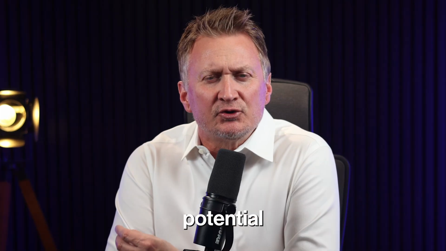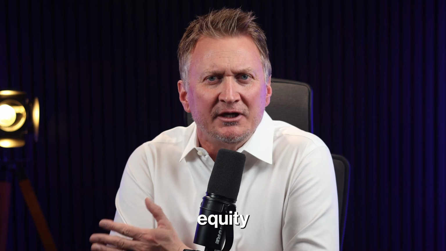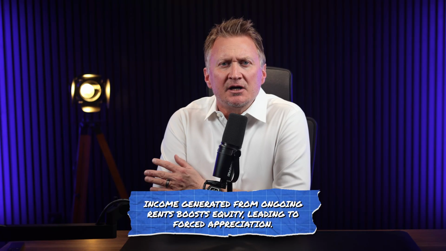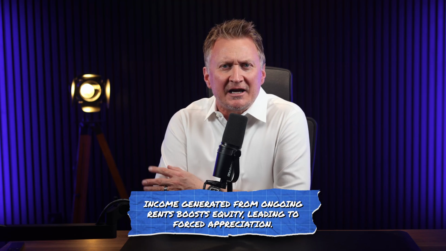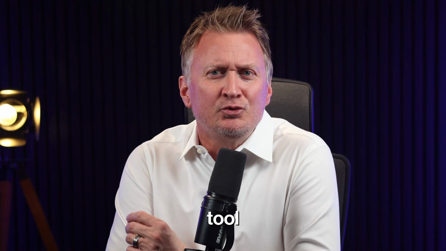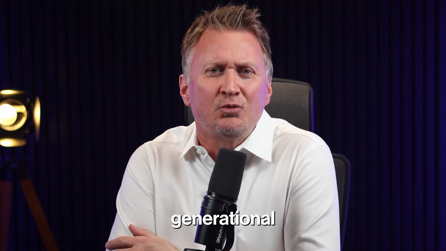Another key reason to invest in commercial real estate is the potential for both cash flow and equity appreciation, as well as very generous tax deductions. Income generated from ongoing rents boost equity, leading to forced appreciation. Additionally, investments can be relatively passive, particularly through syndications, allowing investors to become limited partners in high-quality assets managed by professionals. The third reason on my list for commercial real estate investing is it is a powerful tool for long-term wealth and generational wealth building.